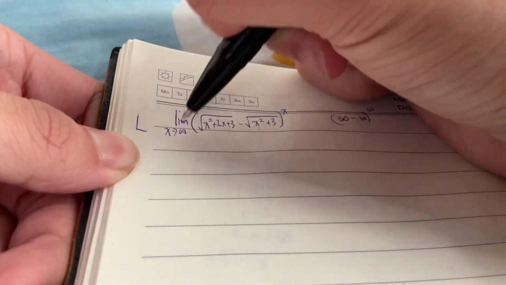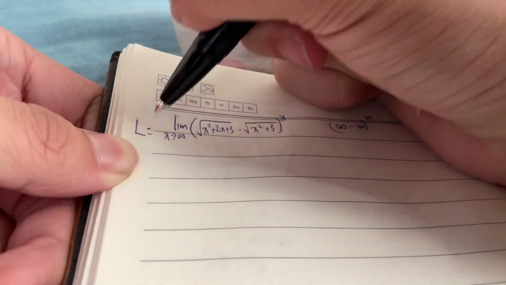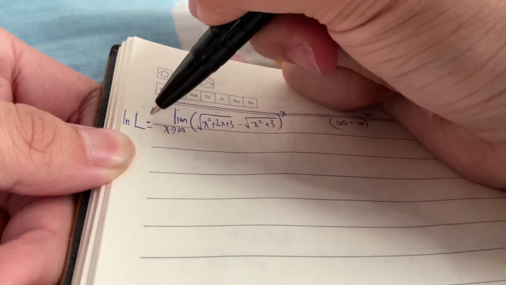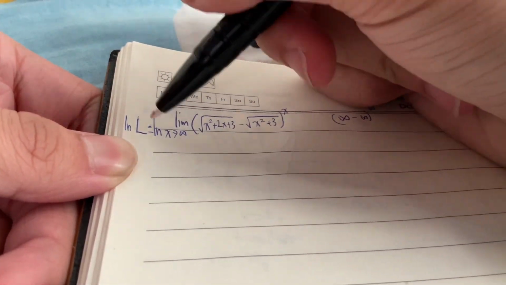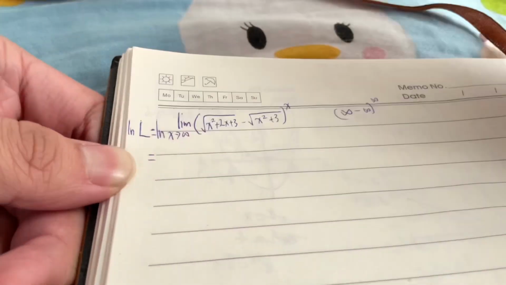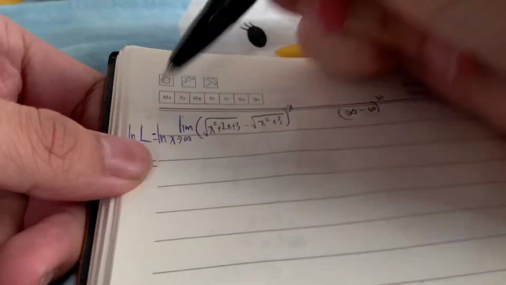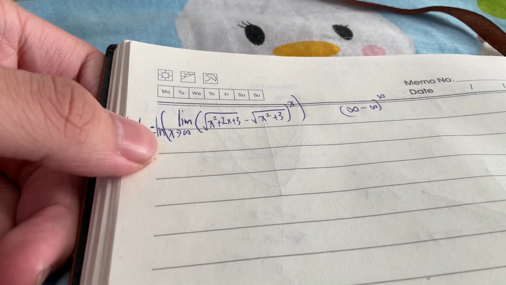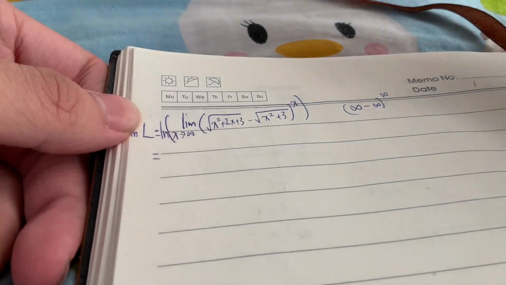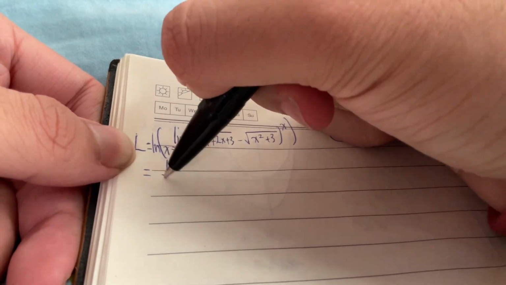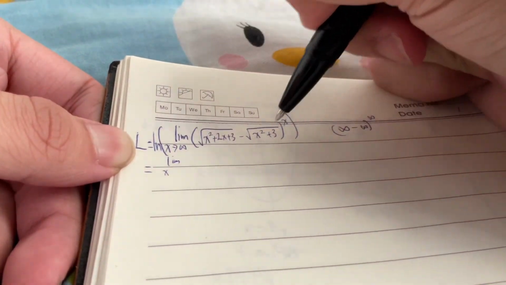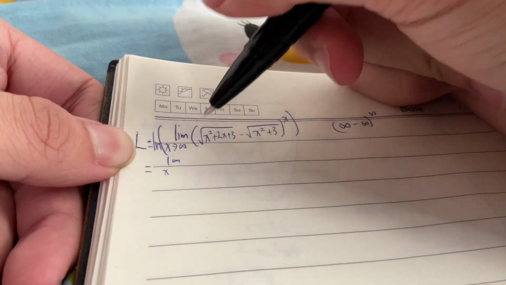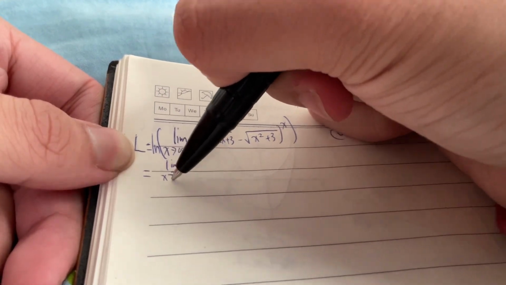Our question is equal to this. Then we're gonna take the natural log on one side, so we should put a parenthesis here. Because the natural log is a continuous function, you can put it inside the limit, so you can bring the power in front: ln of this to the x power. So you can throw the x in front of this.